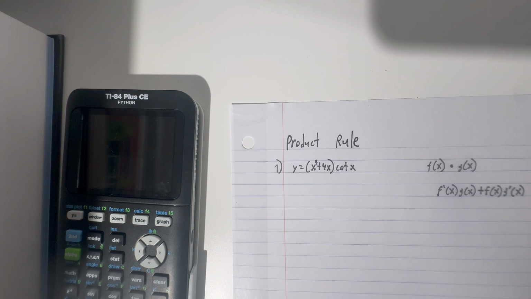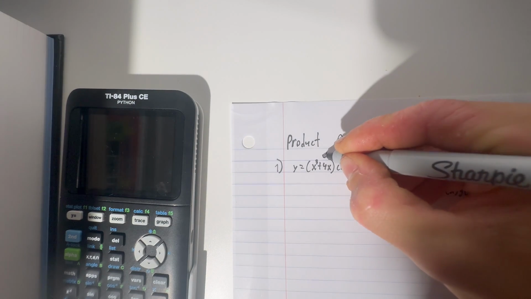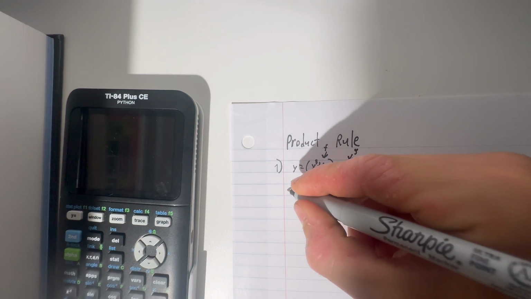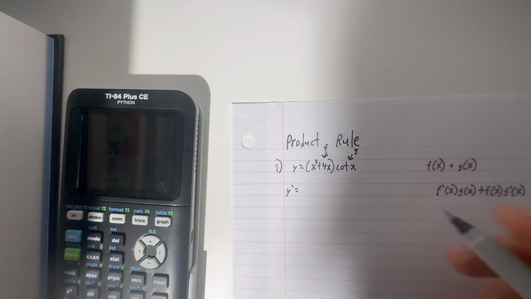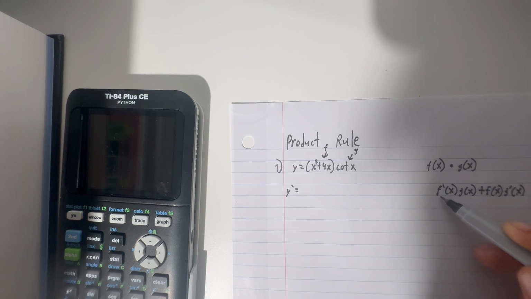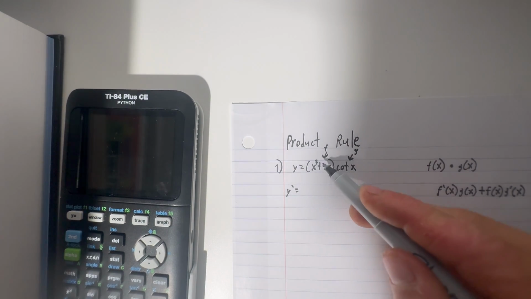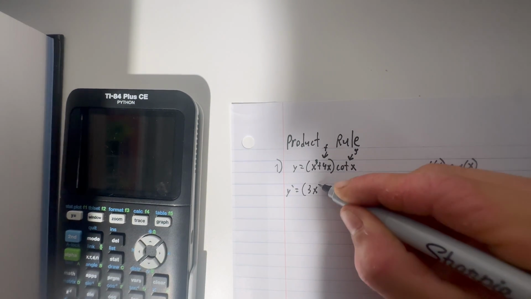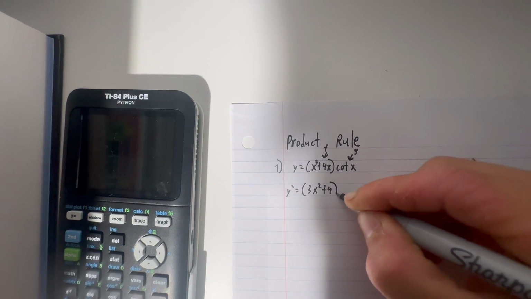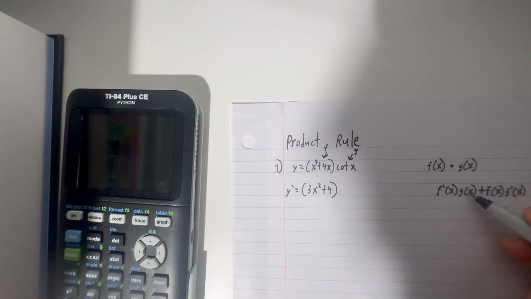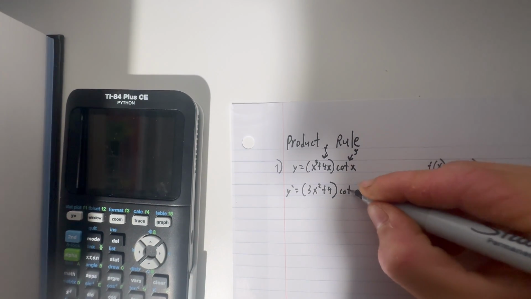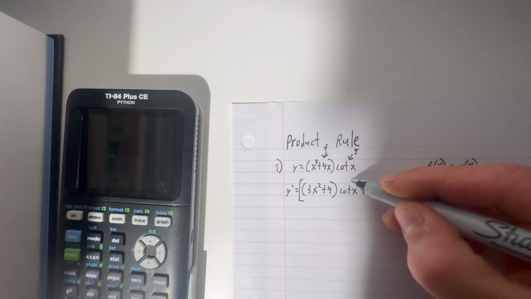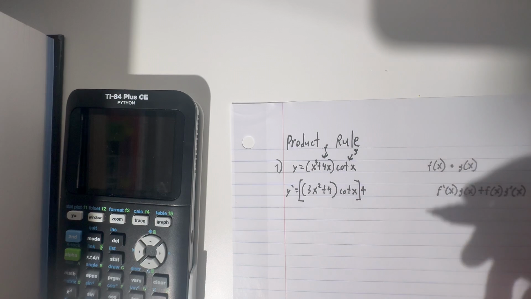So first, let's identify our f of x and g of x. This can be our f, this can be our g. So the derivative of y will equal the derivative of x. This is our f function, so we have to differentiate it. So we just use the power rule and we get 3x squared plus 4. Then we simply keep our g of x the same, so we would just rewrite cotangent of x. Now I have to do the plus sign. We can put these in brackets so it's a little more organized, just for better understanding.